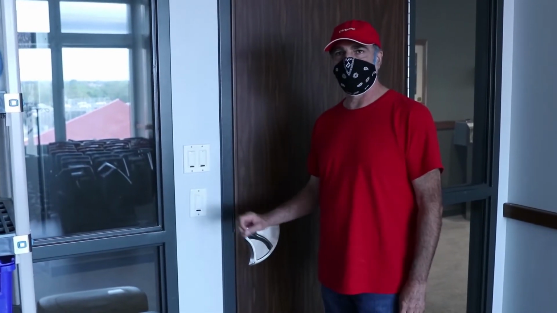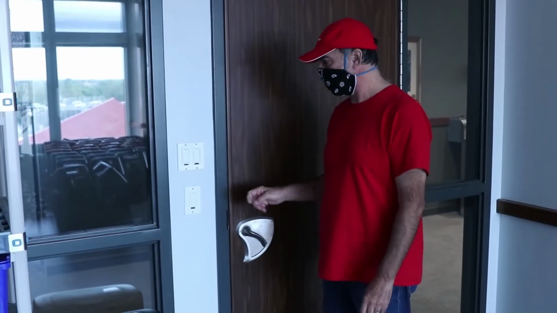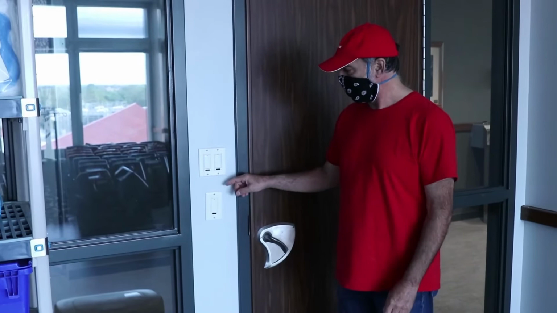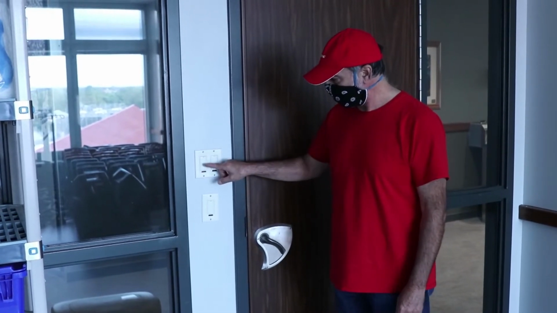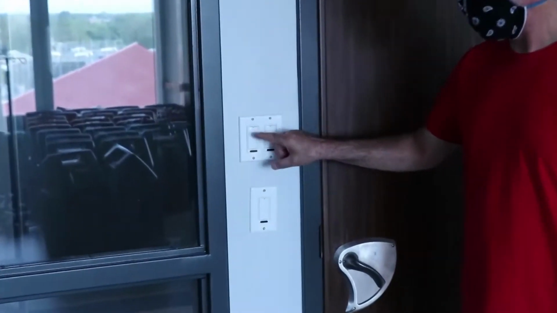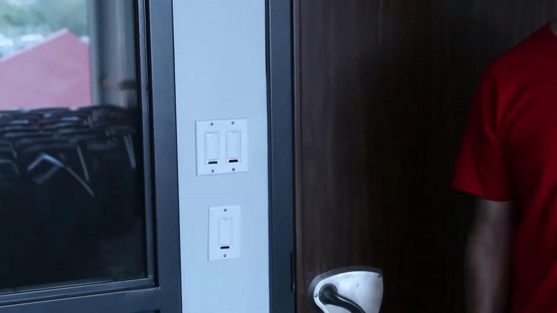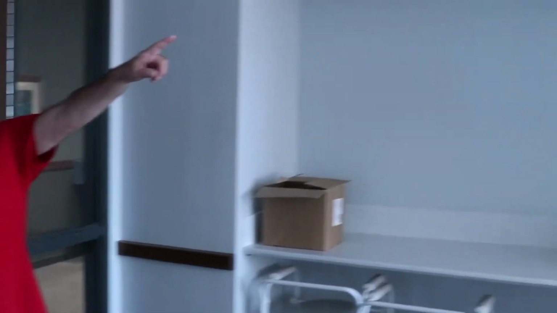There's 3 zones of lights in here. And there's another doorway at the other side, and it has the same 3 switches. These 2 are dimmers, and you can always tell the dimmers by this little scale, and this is a switch. The first dimmer turns on the 2x4 lights, which are right in front of the window.